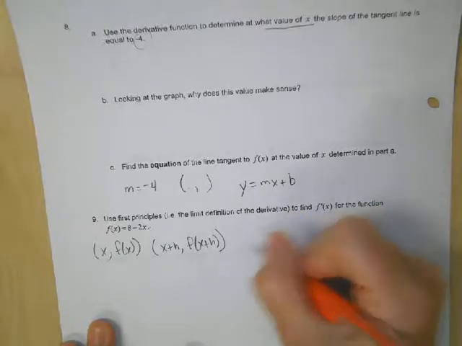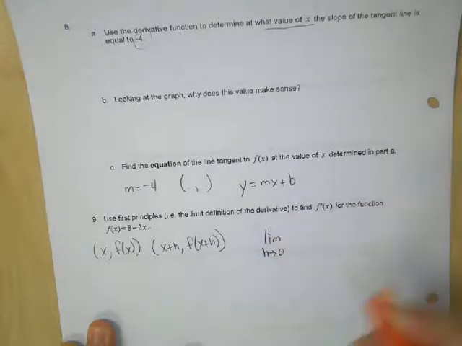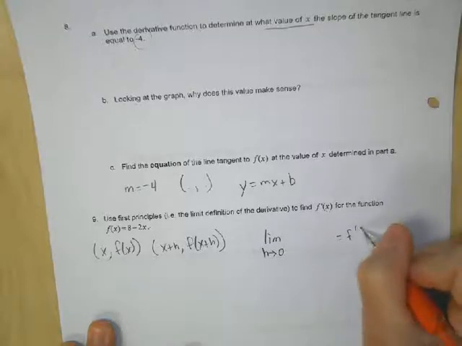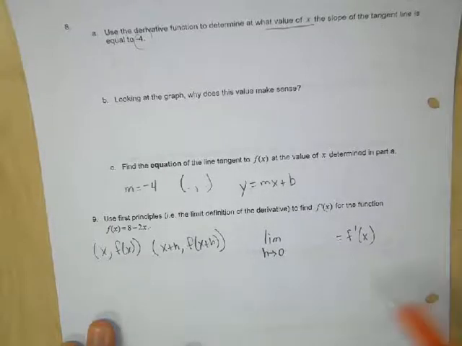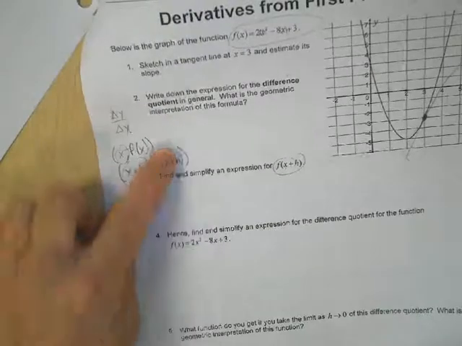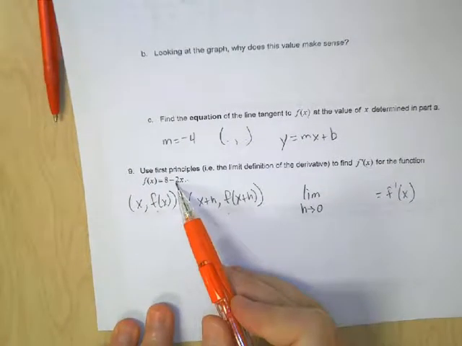So don't forget to find the limit as h goes to 0 in order to get your f prime of x, to get your derivative function. Okay, so you're going to be doing the whole process again that you did on the front page. Okay, this whole process. You're going to do that, but starting with a much simpler equation. This one should be easier.